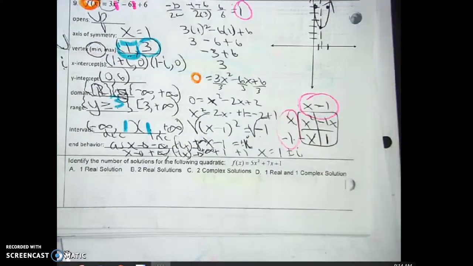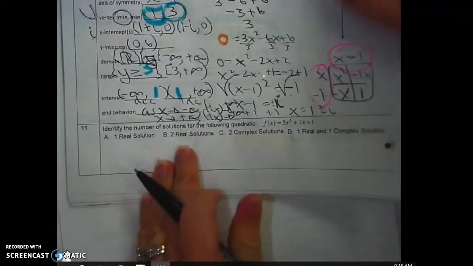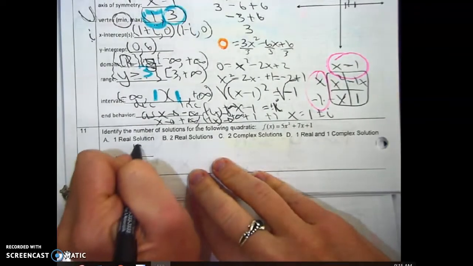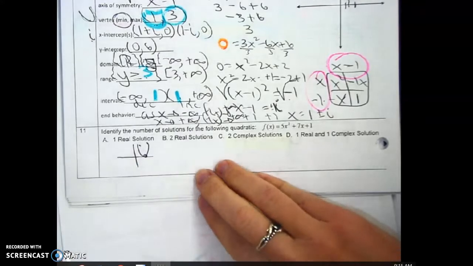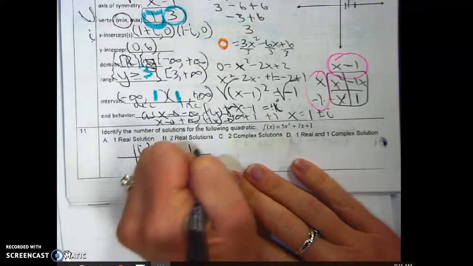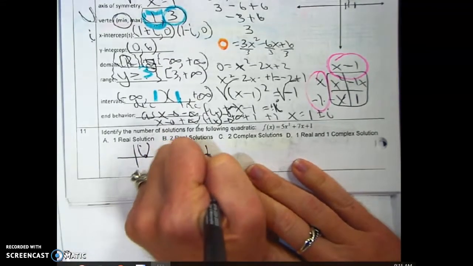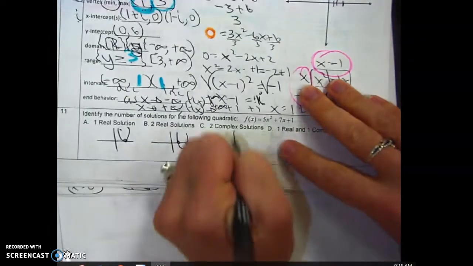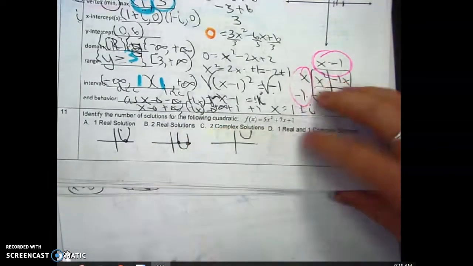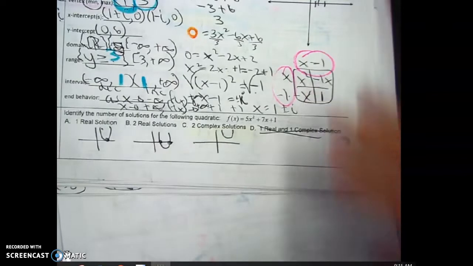Okay? Identify the number of solutions. So I don't actually want the answers, I just want to know how many you're going to get. So one real solution would be something like this, where it touches the x-axis once. 2 real solutions is something like this, which means it crosses 2 times. 2 complex solutions means you have an imaginary answer.